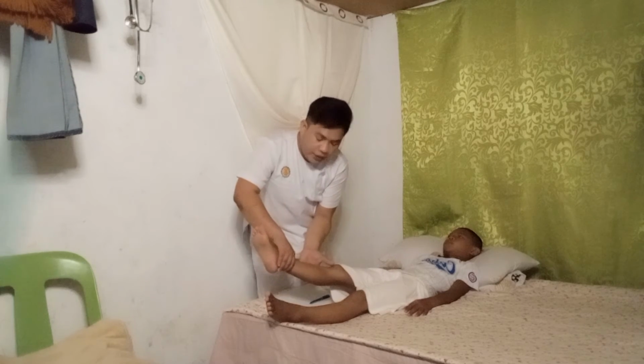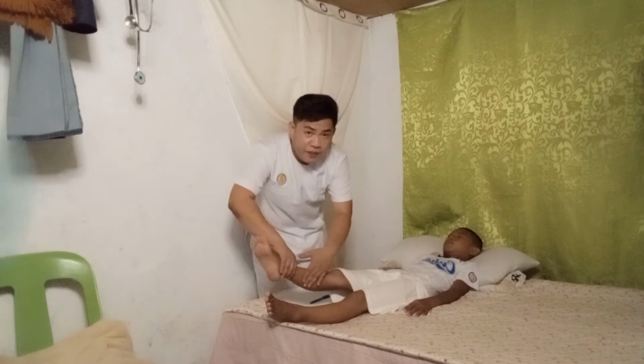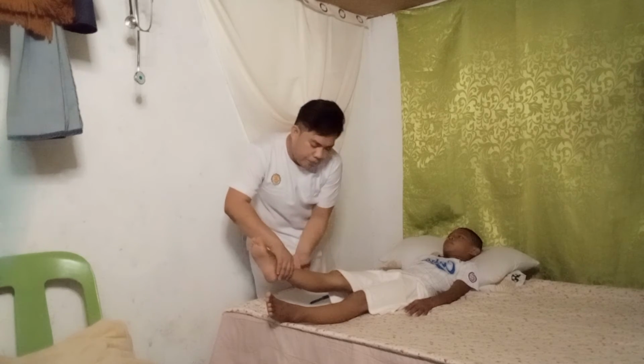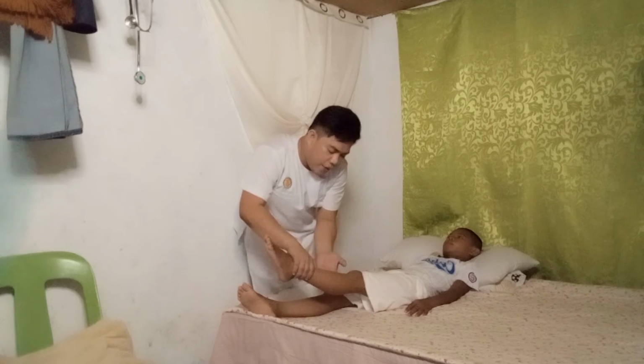So, papalpate ganun lang. Okay. Pag may feel kayo na medyo matigas or masyadong mainit, ibig sabihin there's a problem with your patient. Pero kung wala naman, that is normal. Walang problema ang pasyente.